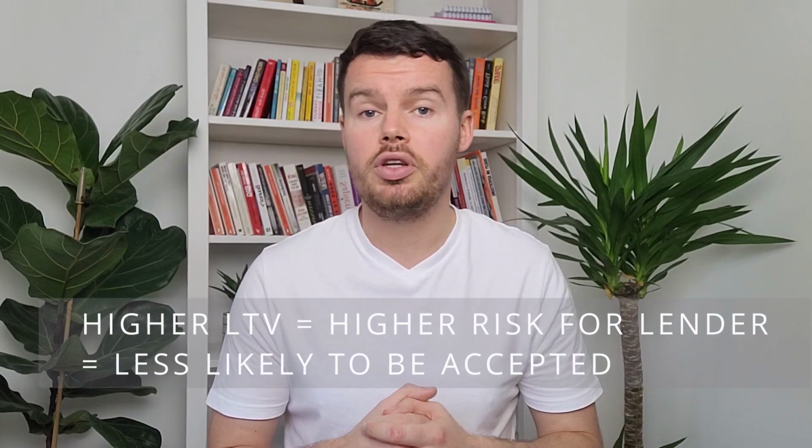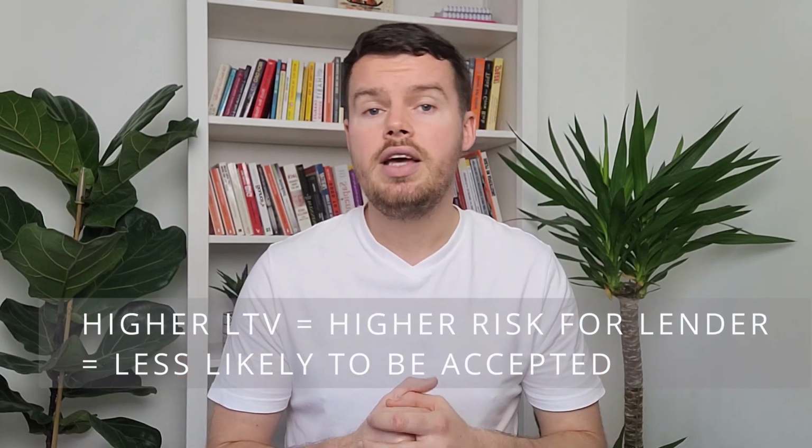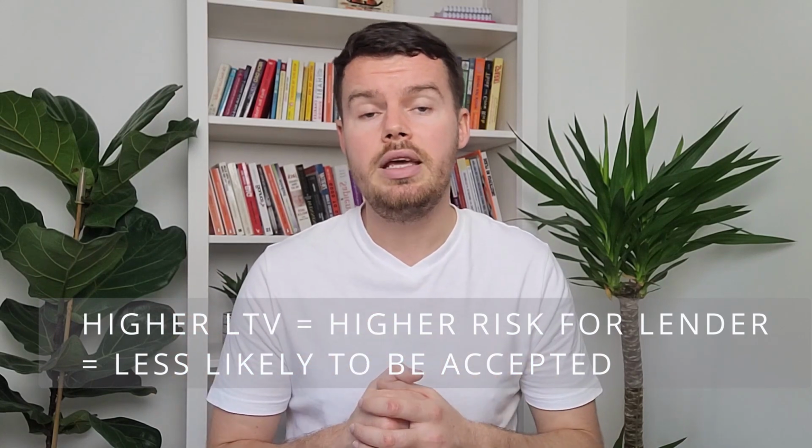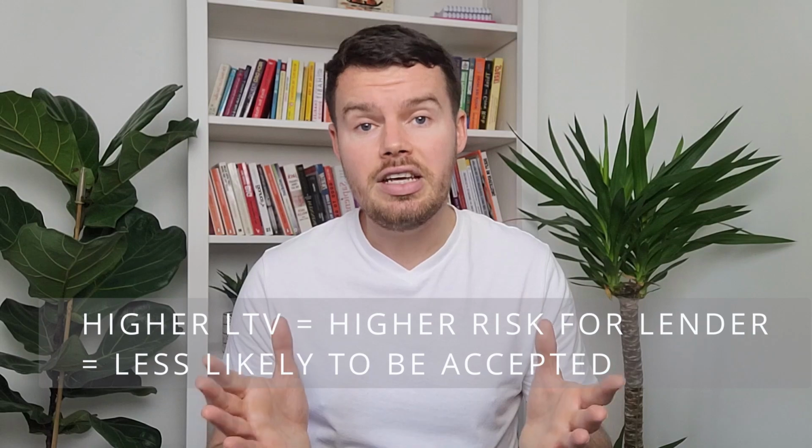So it's always worth checking the different products that would be available based on the different deposit or the different loan to value. The loan to value can also impact the likelihood of you being accepted for a mortgage. If you are looking for a mortgage at 95% loan to value, but your credit history isn't great, you might find that you're less likely to be accepted by some lenders than you would be if your loan to value was 90%. In some cases, you might find that it's quite close, but you could probably just make it to the lower threshold of loan to value.